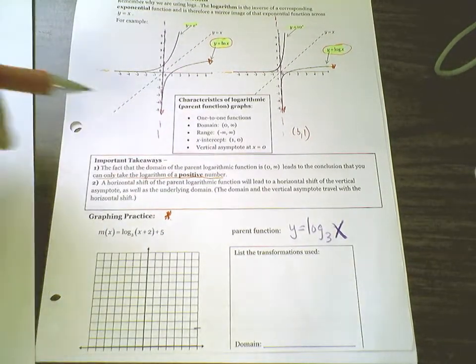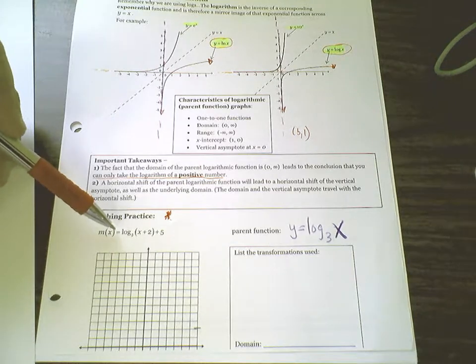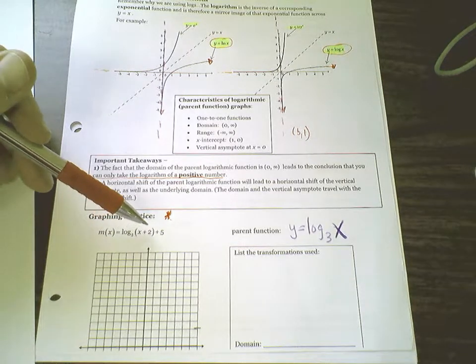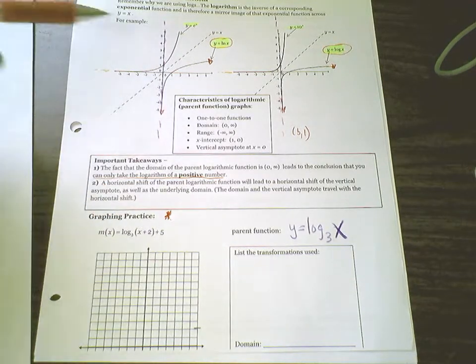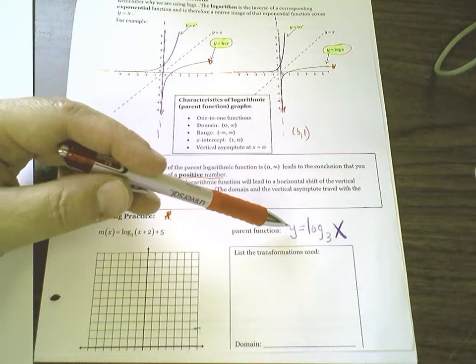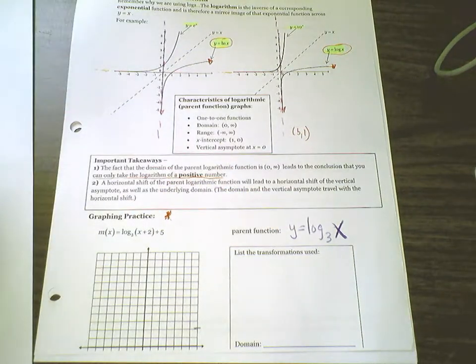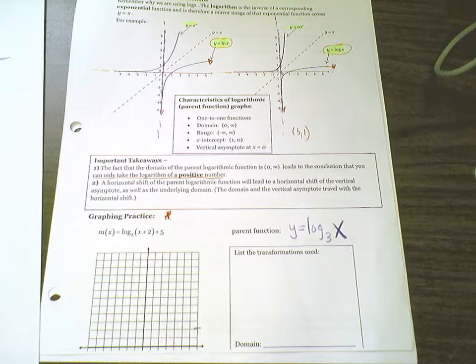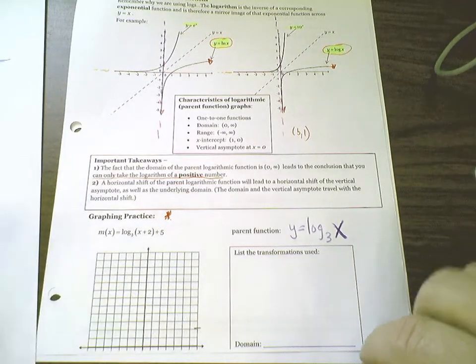We're going to be asked to graph the function log base 3 of x plus 2 plus 5. And we're going to build it off of the parent function y equals log base 3 of x. Now, I'd like you to do a little bit of housekeeping with this graph. There were a couple of formatting errors that we had here.